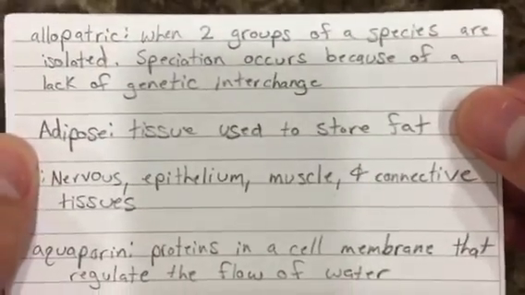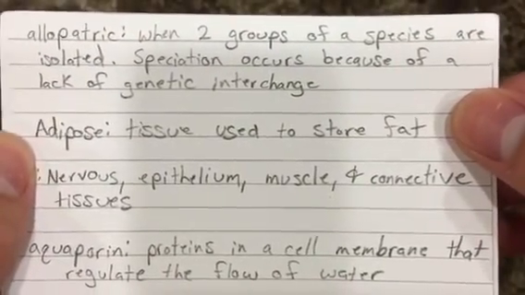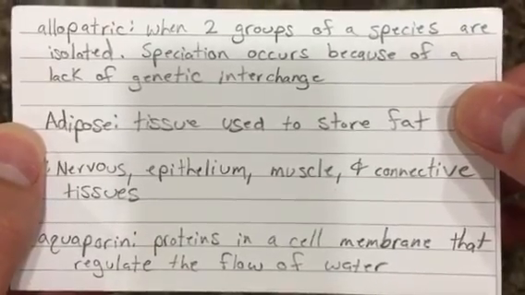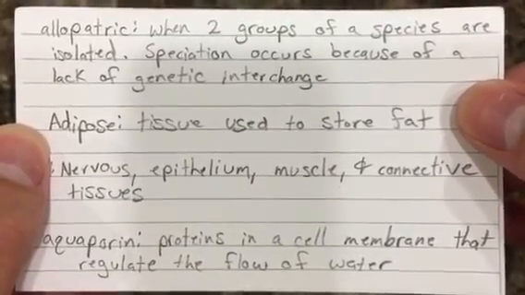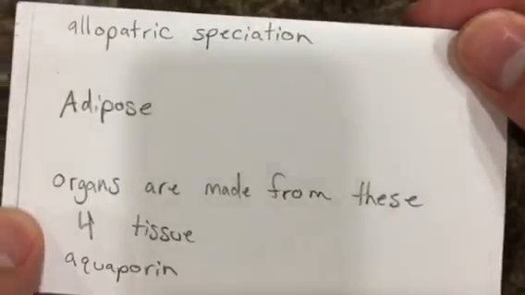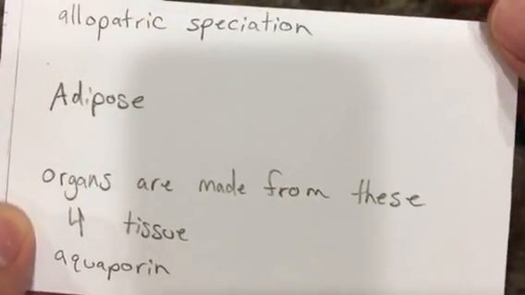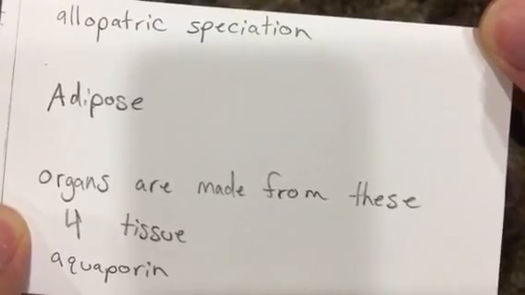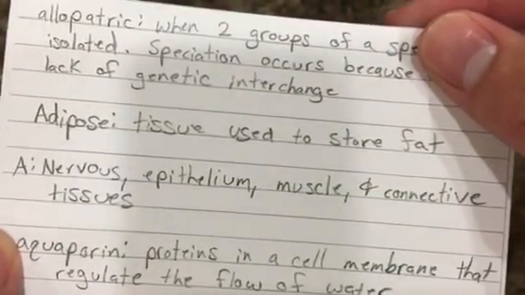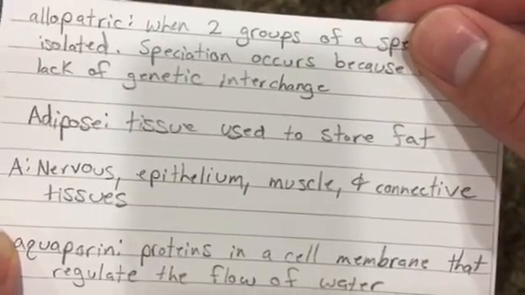Allopatric speciation, when 2 groups of species are isolated. Speciation occurs because of a lack of genetic interchange. Adipose, tissue used to store fat. Organs are made from these 4 tissues: nervous, epithelium, muscle, and connective tissues.